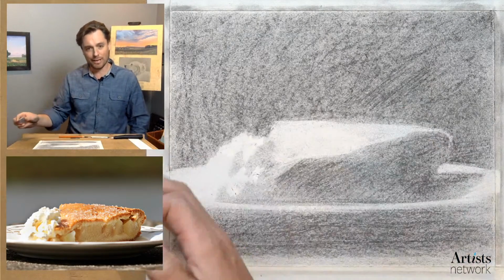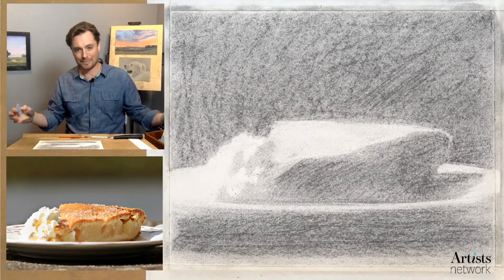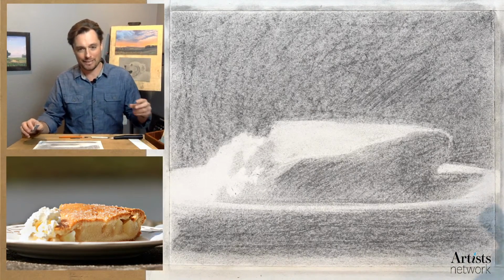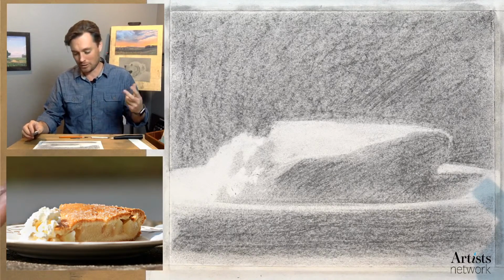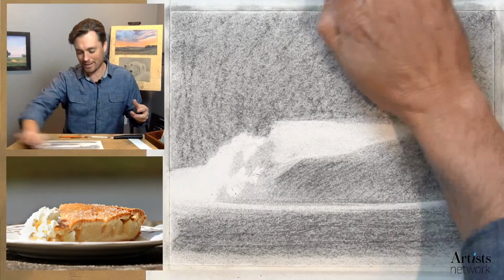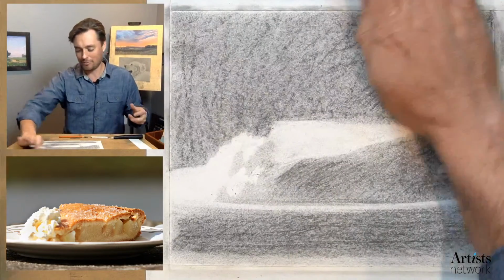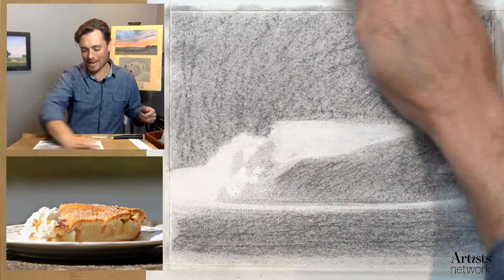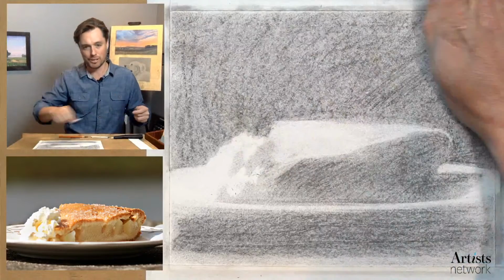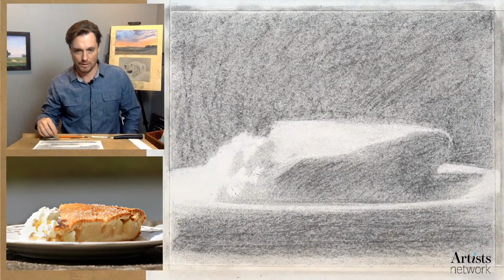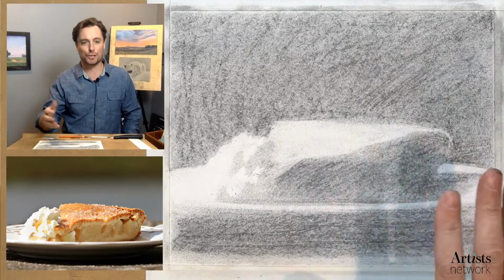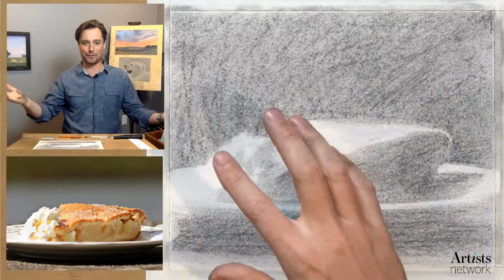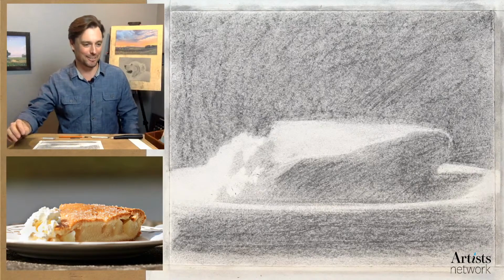So I'm happy right now with the sense of light that's emerging, and on some level I feel like I could almost stop where I am now. This is a bit of a black and white version of the composition. But I think it's an encouraging thing to look at this and feel like, hey, I understand what that is so early on in the drawing.